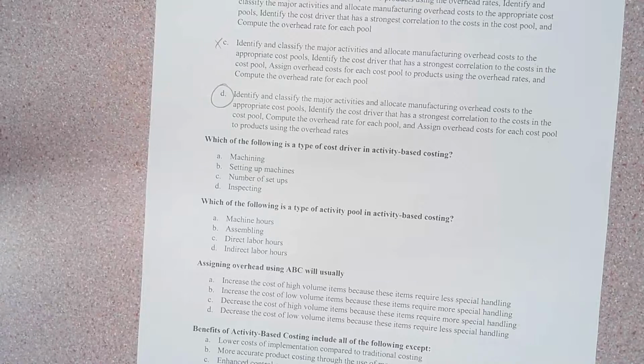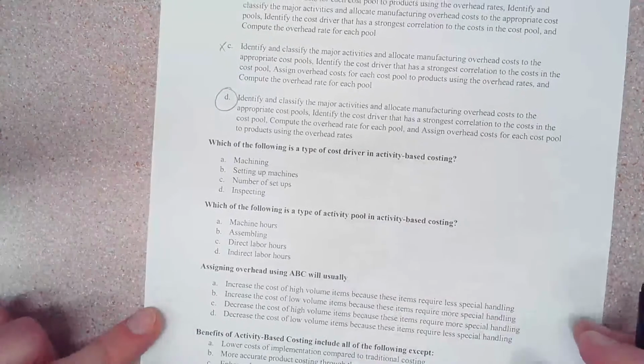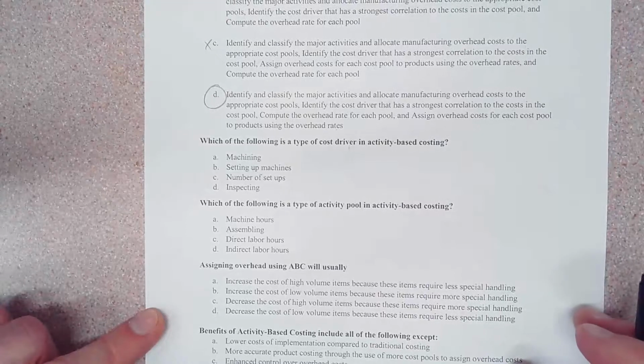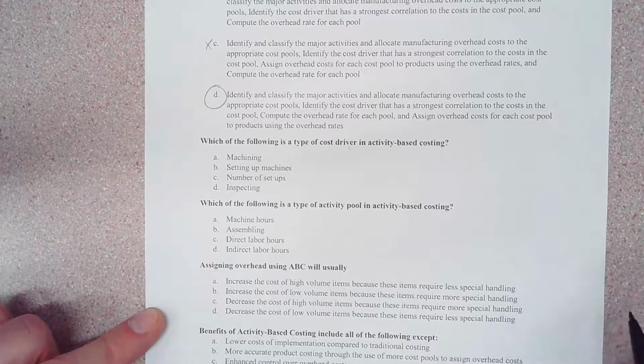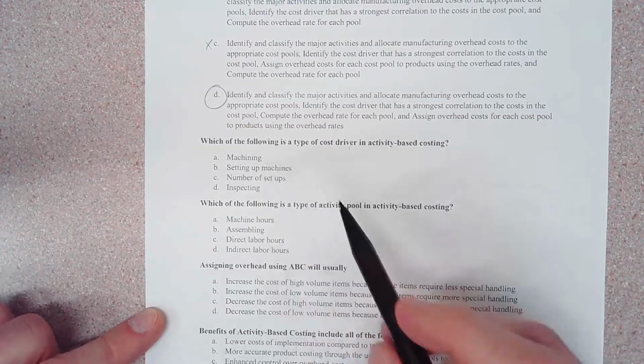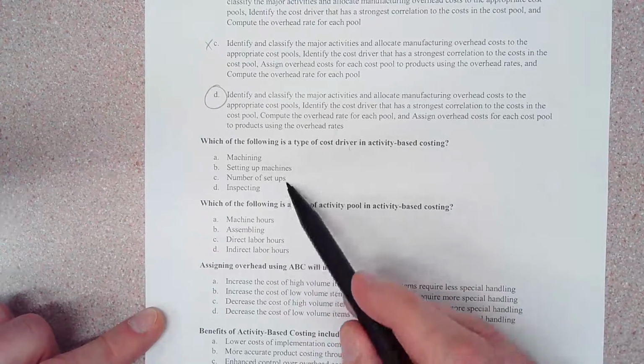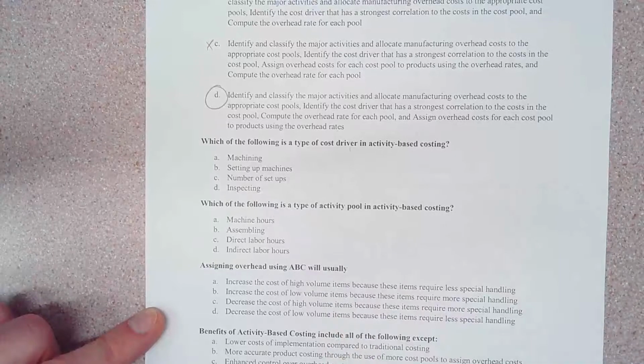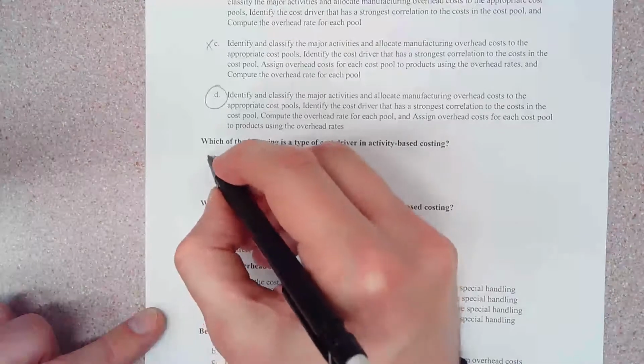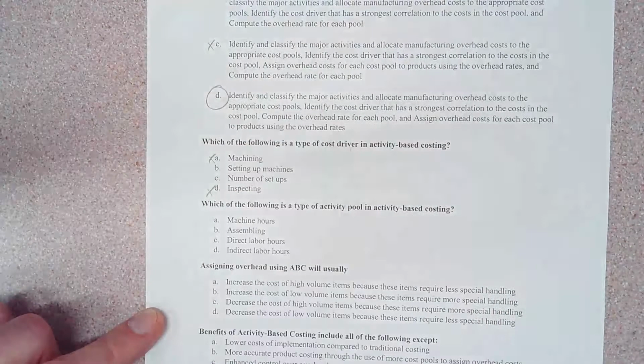It says, which of the following is a type of cost driver in activity-based costing? We have four choices: machining, setting up machines, number of setups, and inspecting. Three of the four of these are actually activity pools, and one of these is a cost driver. I want you to understand that machining and inspecting are both likely to be departments within a company.